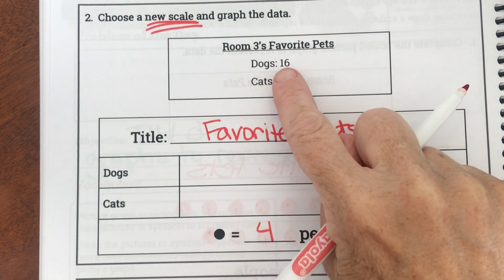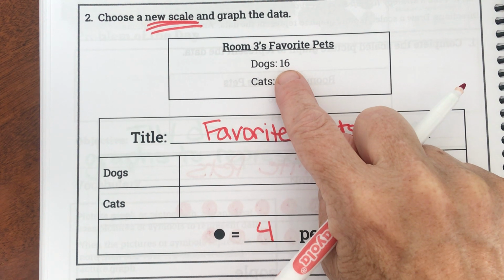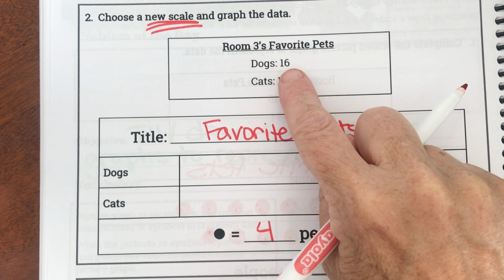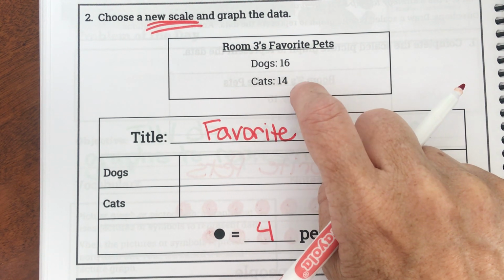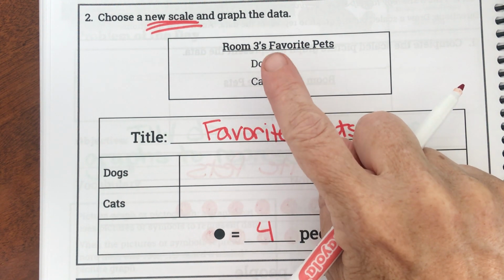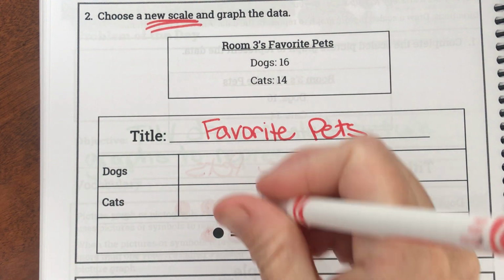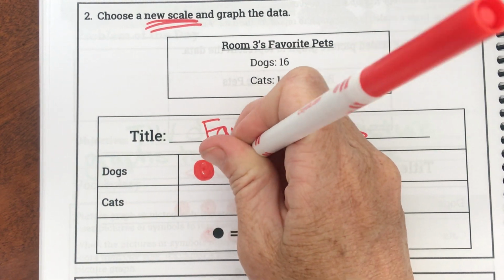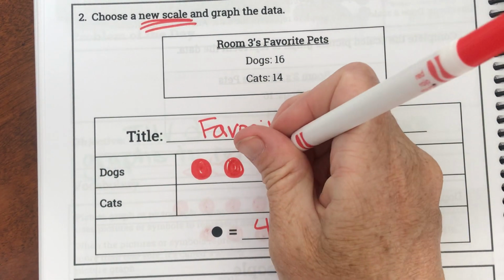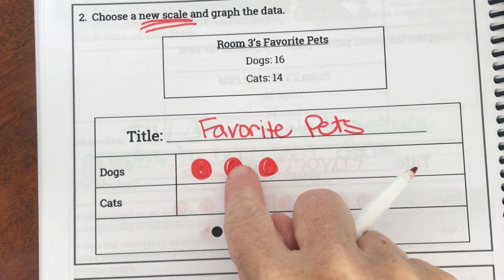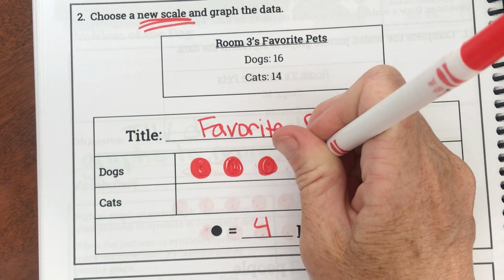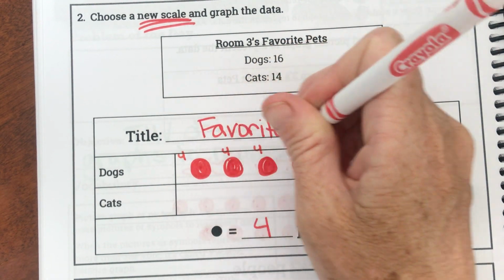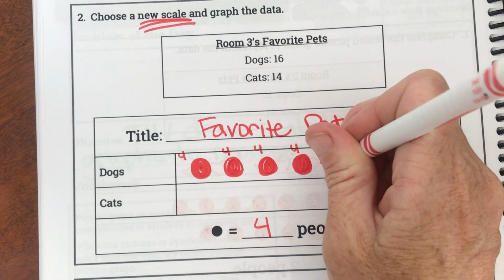I know that 4 is a factor, which means I could use multiplication to get to 16. I know 4 4s equals 16. So that tells me 4 is going to work well for 16. It doesn't work so well for 14, but it's not so bad. So watch. For dogs, if I do one colored in circle, I have 4. Another colored in circle, 4 plus 4 is 8. Another, 4 plus 4 plus 4 is 12. And another colored circle equals my 16. Not that you usually put numbers, but I want to make sure you understand the 4 people. So there's my 16 people.